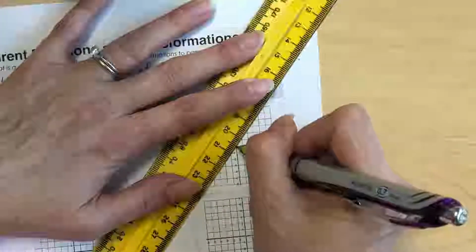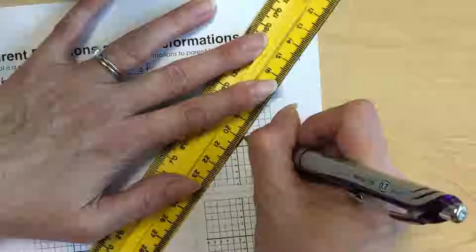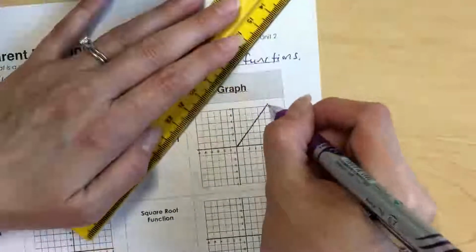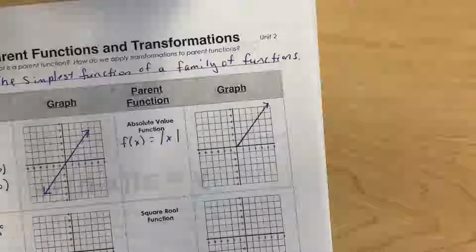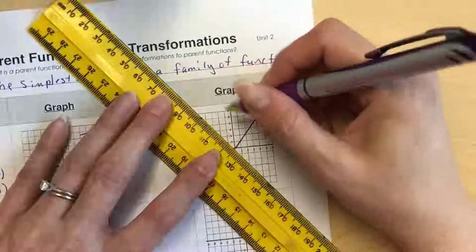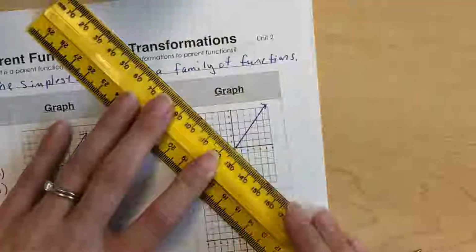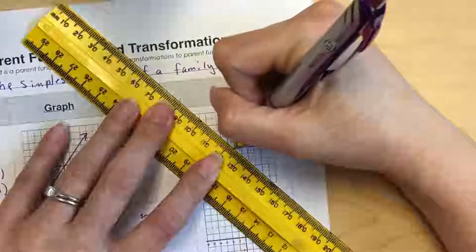We're going to draw it through 0, 0, 1, 1, 2, 2, 3, 3, etc. But on the left side, it's not going to go down into the negatives, rather it's going to stay up above the x-axis. So now it's going to go through this way. It's still going to go through all the integer ordered pairs. So it's going to look like this.